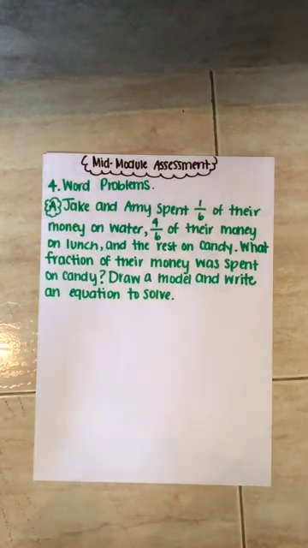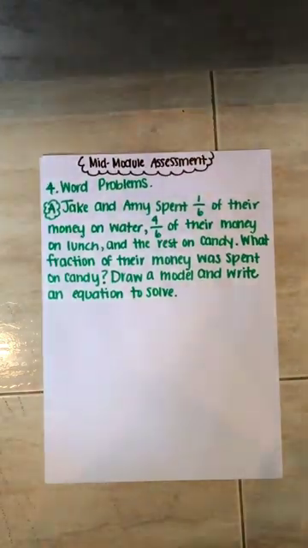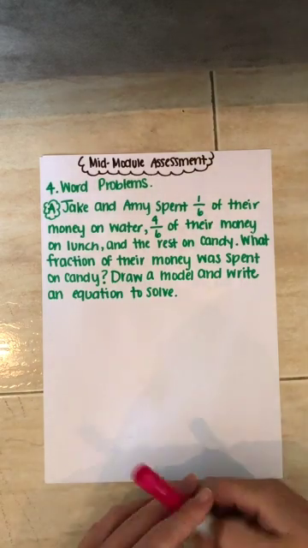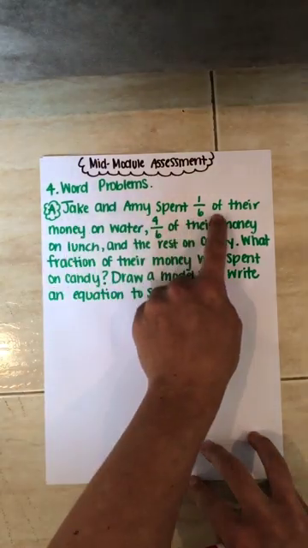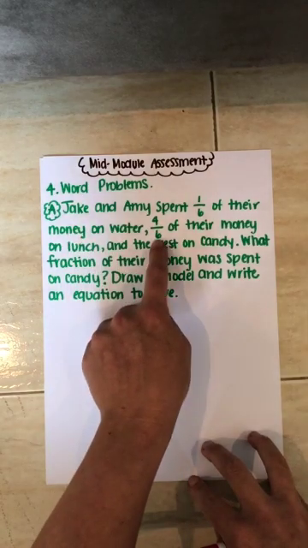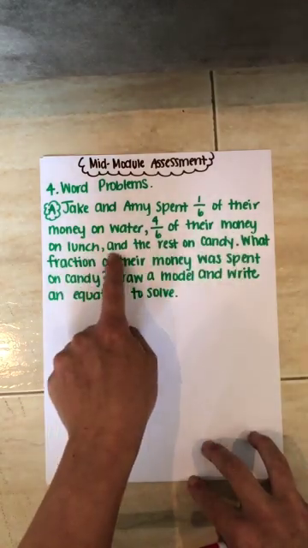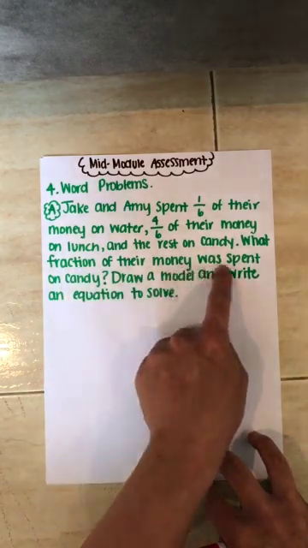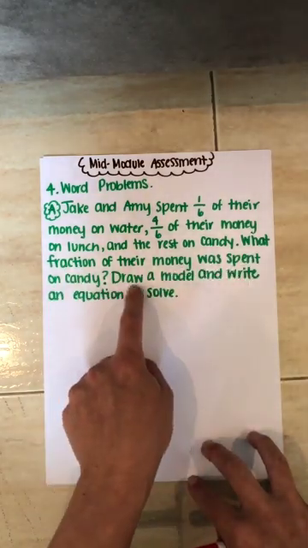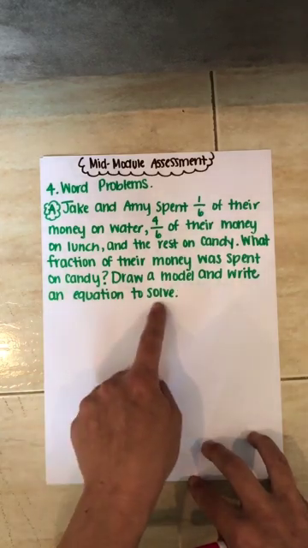Number 4, our first word problem, Mrs. Skelton's favorite. Okay, let's read it together. Jake and Amy spent 1/6 of their money on water, 4/6 of their money on lunch, and the rest on candy. What fraction of their money was spent on candy? Draw a model and write an equation to solve.